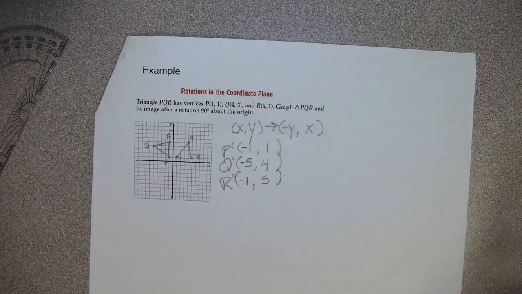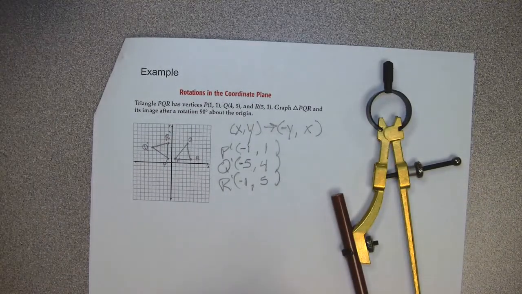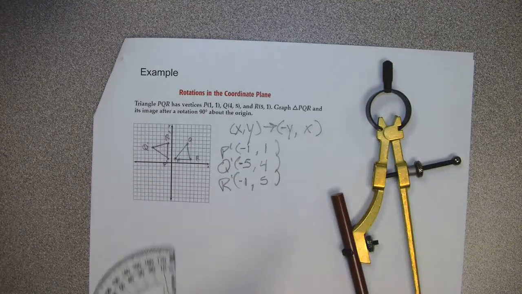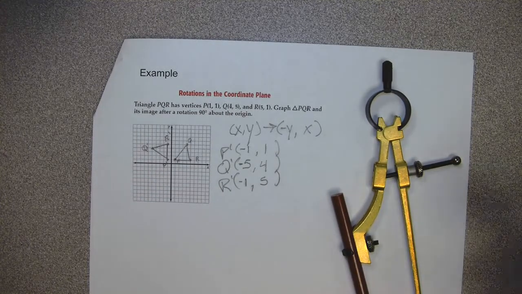Again, I strongly recommend that you bring a compass and a protractor with you to class as we go over these. If you don't have one, I can supply a few of you extras, but I don't have necessarily enough for everyone in the room. So again, bring them with you so that way you can do these well.